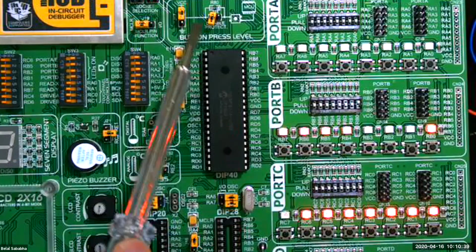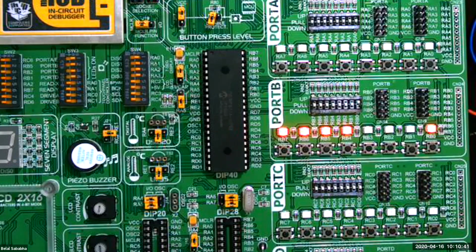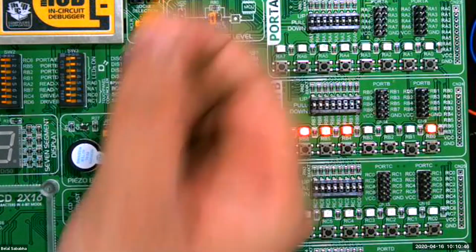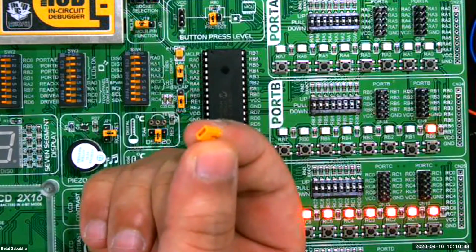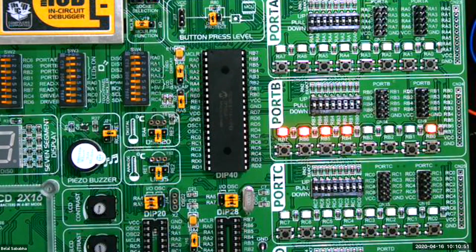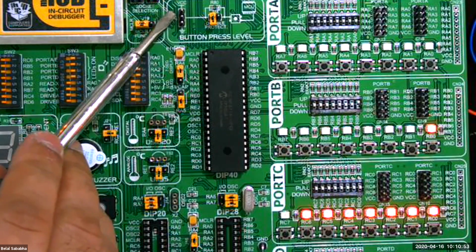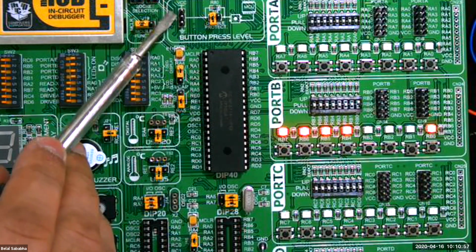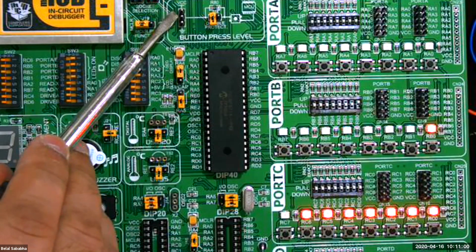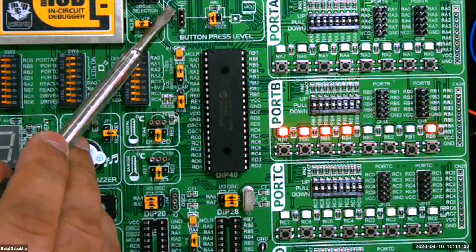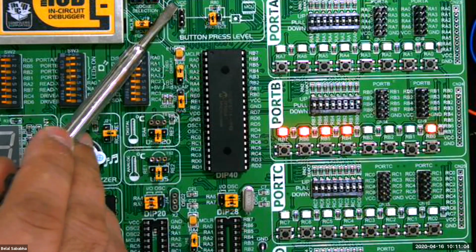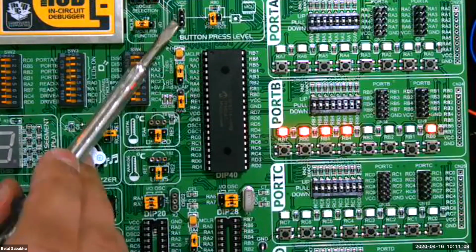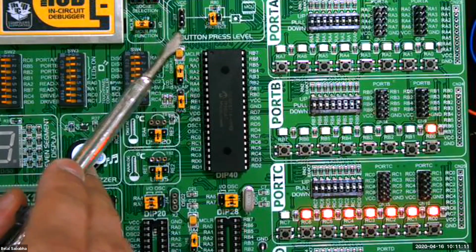Port B0 can be connected through this jumper called J17. I'm removing the jumper now. See the jumper, a small device that shorts two pins together. There is the middle pin, which is port B0, and if I connect it to the higher two pins, then port B0 is connected to high. When I press the button, it's going to be shorted to VCC. If I connect it to the lower two pins, then it will be shorted to ground.